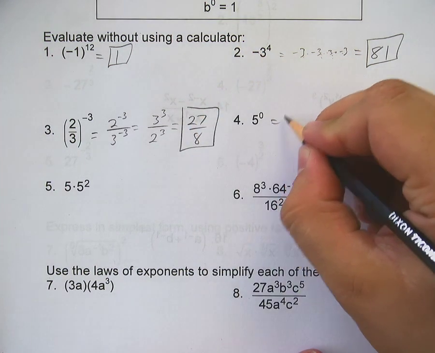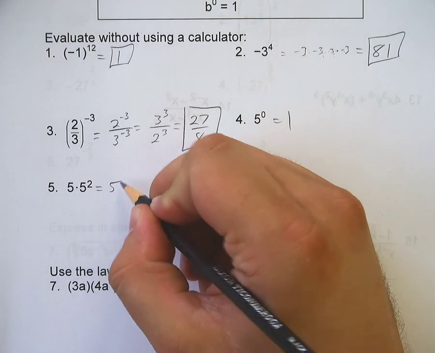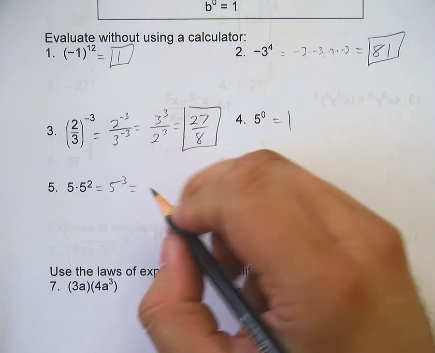5 to the 0 is 1. 5 times 5 squared is like saying 5 to the third, which is 125.